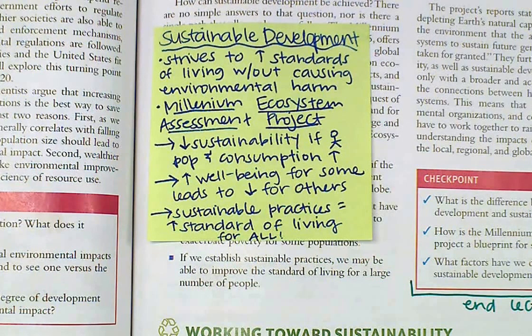Their second conclusion is that the increase in well-being for some leads to a decrease in well-being, or poverty, for other people. So it's the good of the few versus the good of the whole. You can see that even in the United States. We have a very small population of super rich people and then a very large population of poor people, right? Because it's imbalanced. It's not balanced at all.